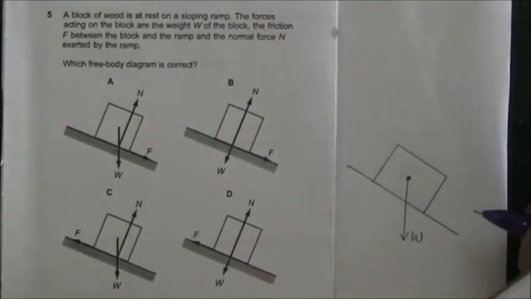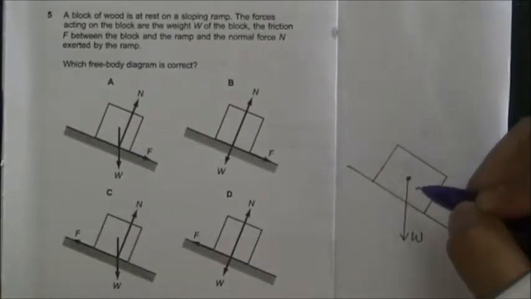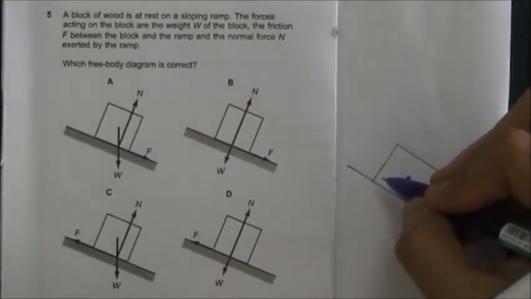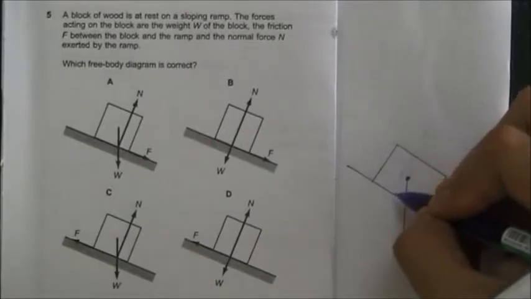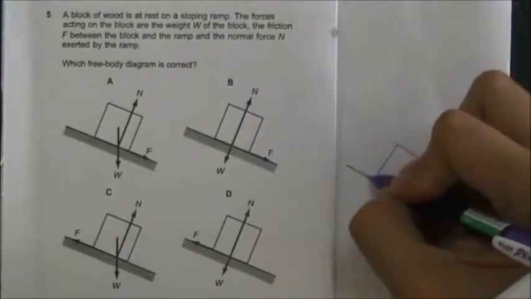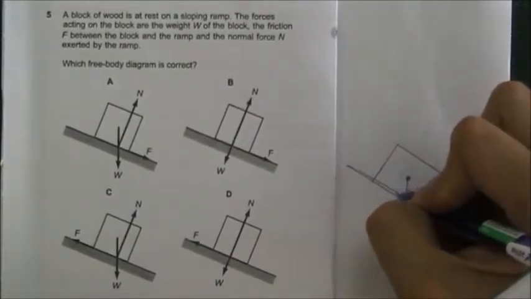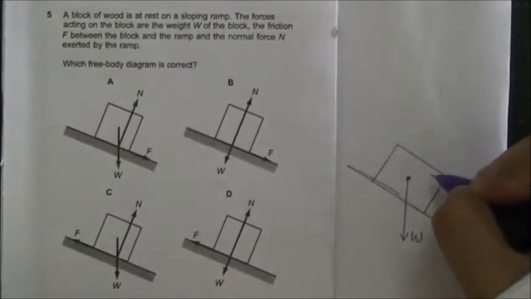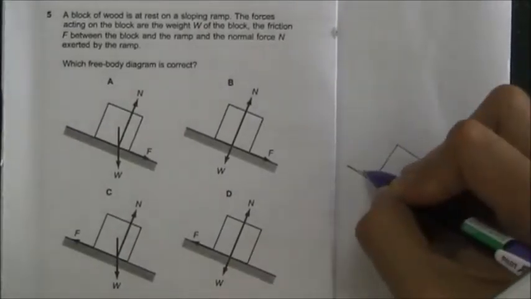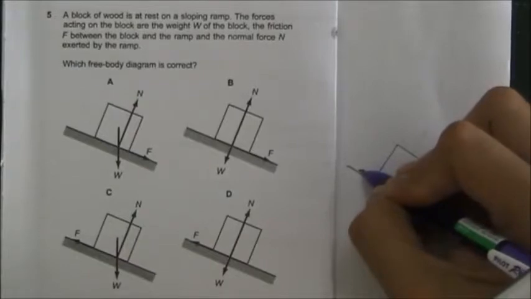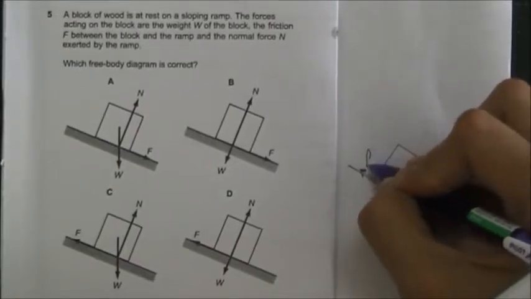Okay, next, the friction acts along the contact surface. So to prevent the block from sliding downwards, the friction direction should be pointing in this direction. So this is friction.